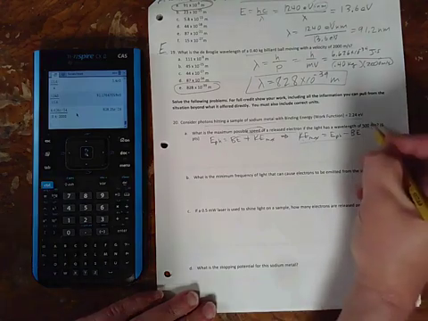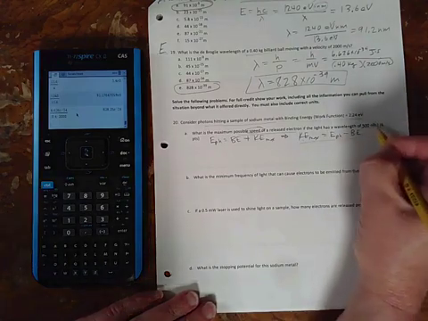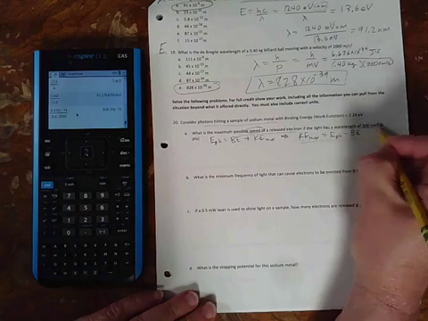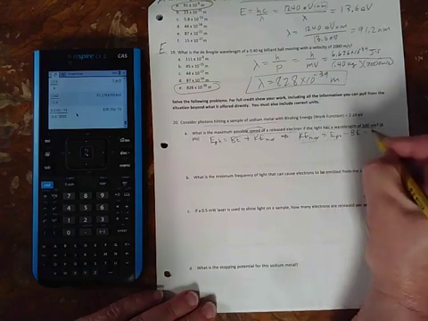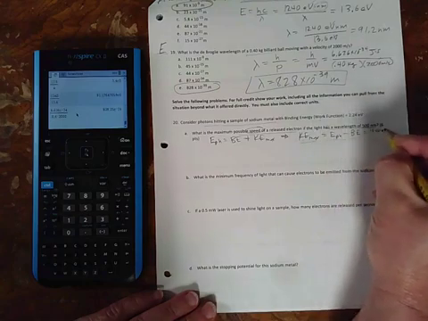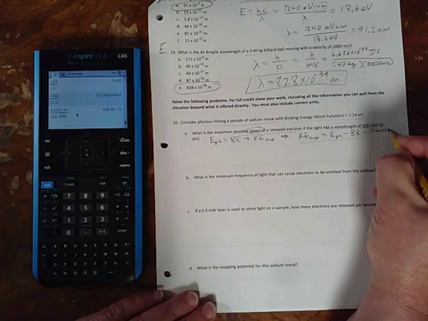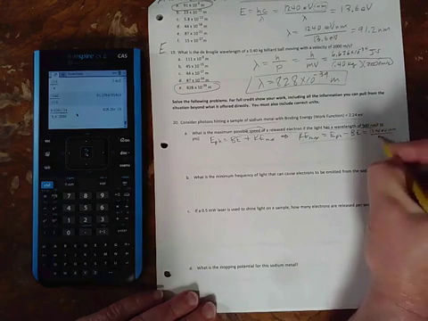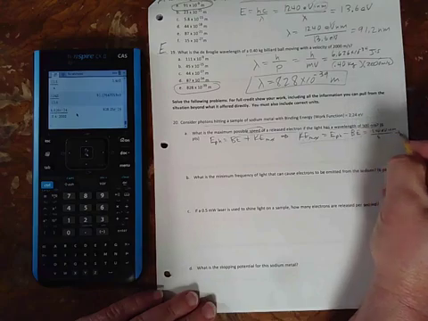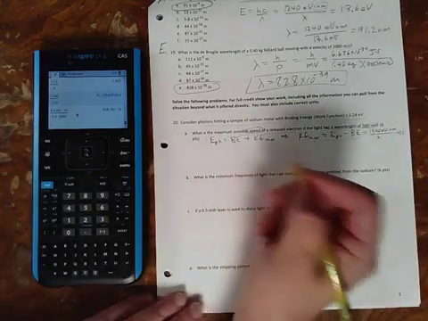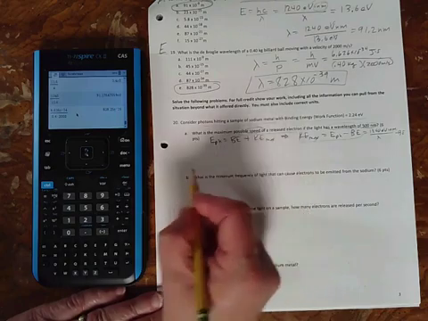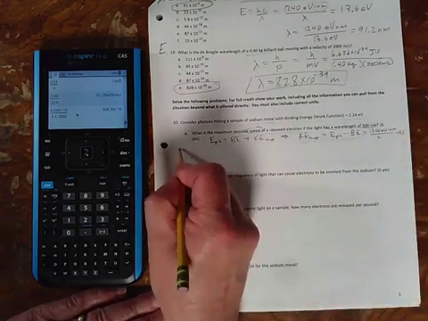So for KE max, we have wavelength instead of E photon, so we can use 1240 eV nanometers over lambda minus BE to get KE max. We're going to have to convert it into joules because this is going to be electron volts, but that's okay.